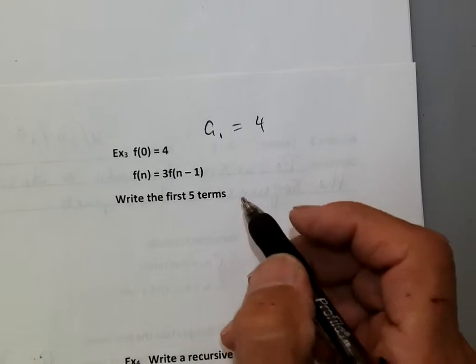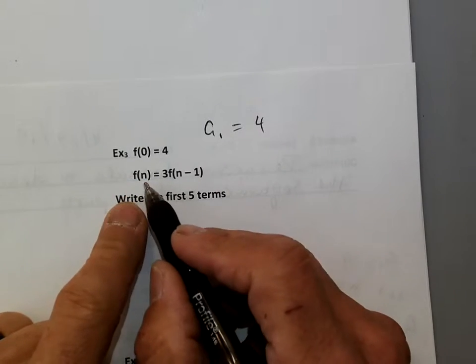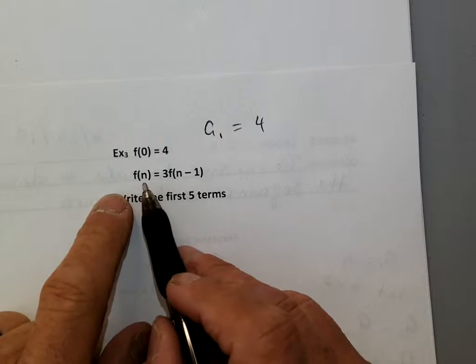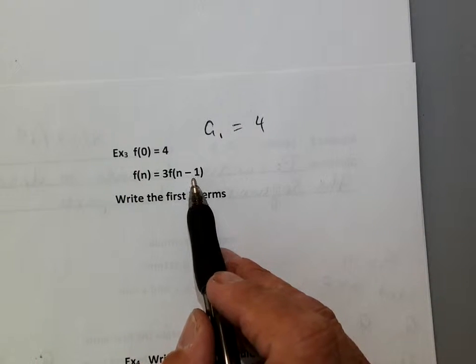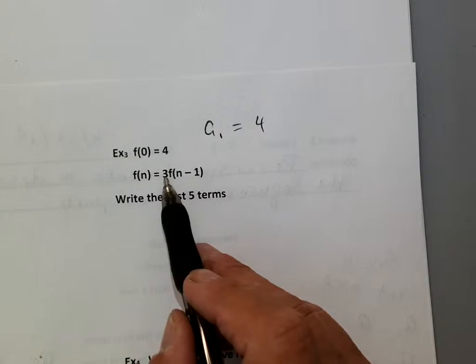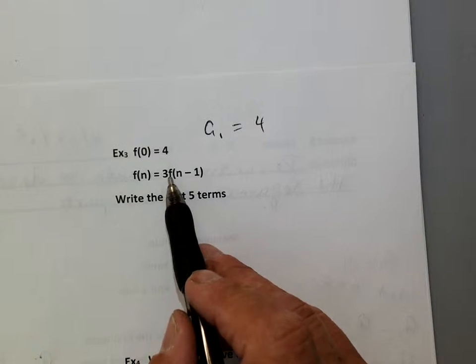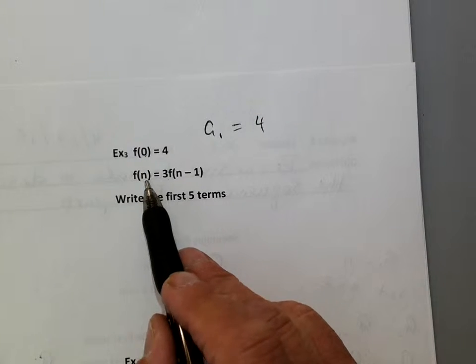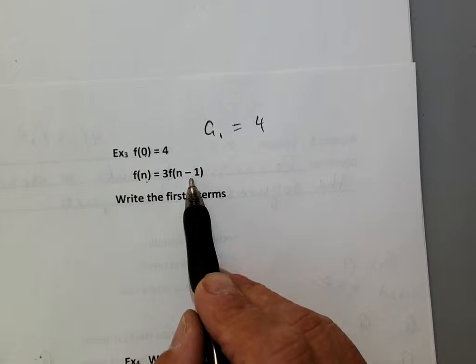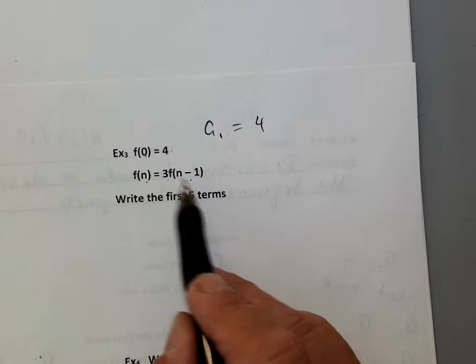Then, to make f of 1, I'd take f of 0 times 3. I'll say it again. F of 0 is 4. If I want to make f of 1, I'd take f of 0, which is 4, times 3.